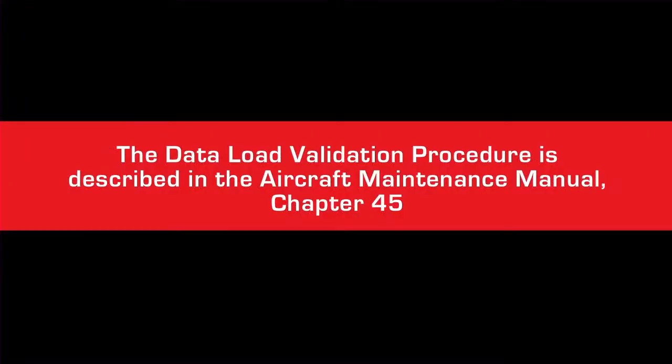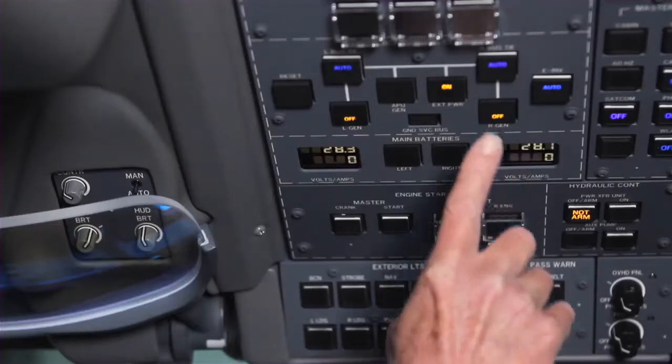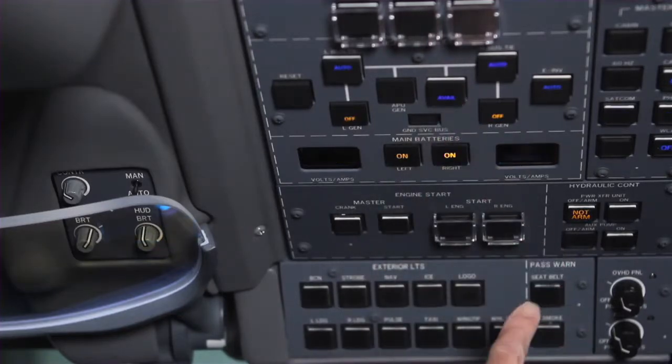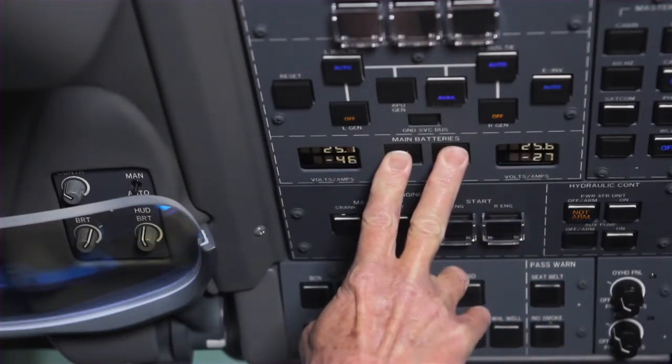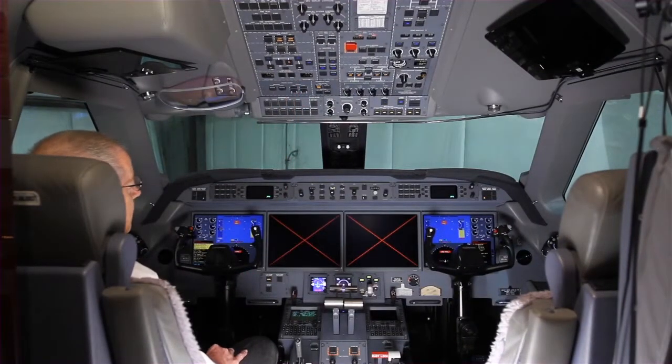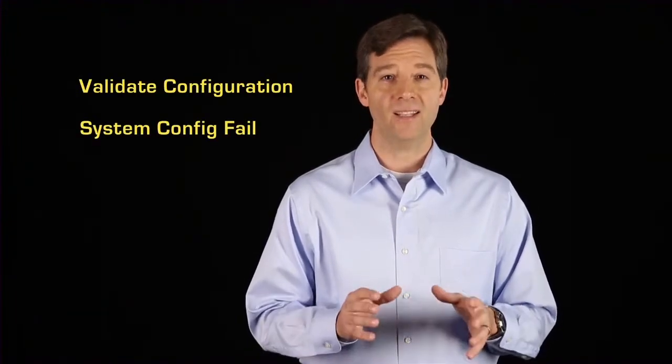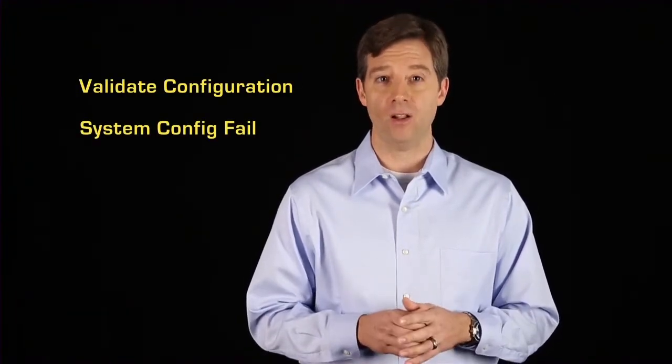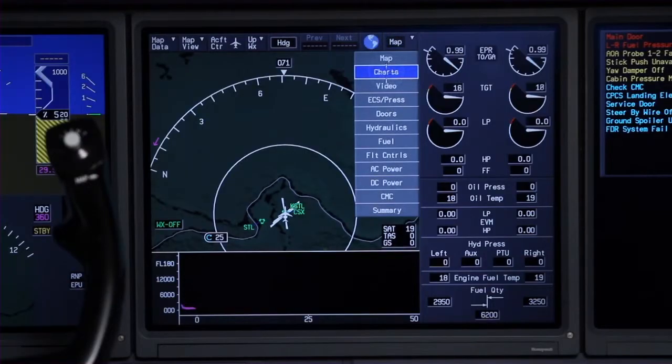After you've loaded the databases, perform a data load validation to ensure that all the data has been successfully installed. Once all the software is loaded, power down the aircraft and wait at least 2 minutes before reapplying power. Once power is reapplied, wait at least 5 minutes. If new operational software is loaded or a new module is installed, the CAS messages Validate Configuration and System Config Fail are displayed. Using the cursor control device, access the CMC page on a display.